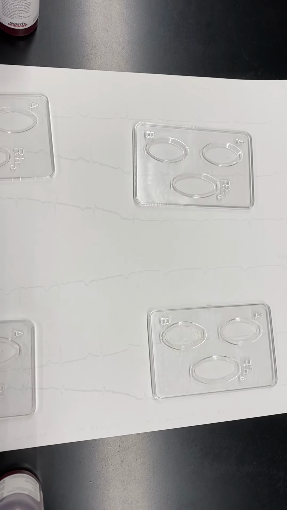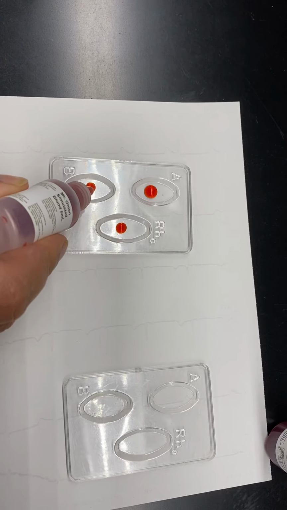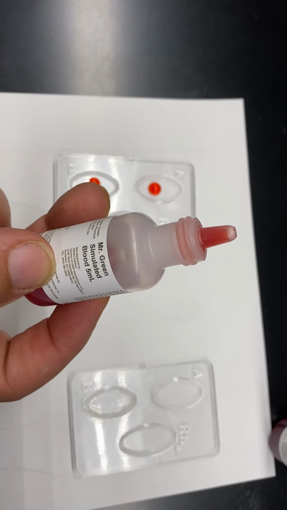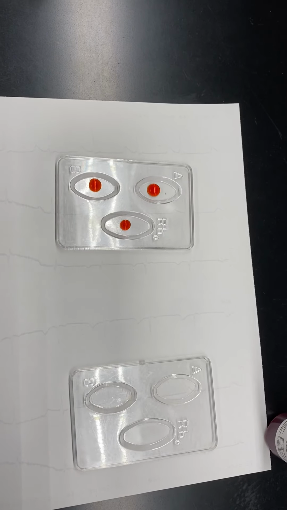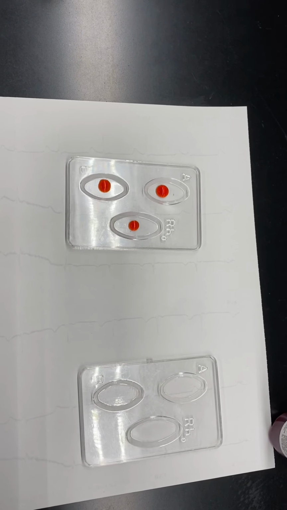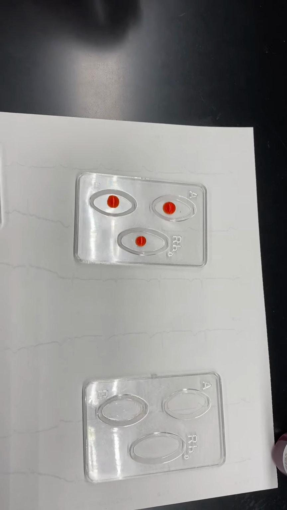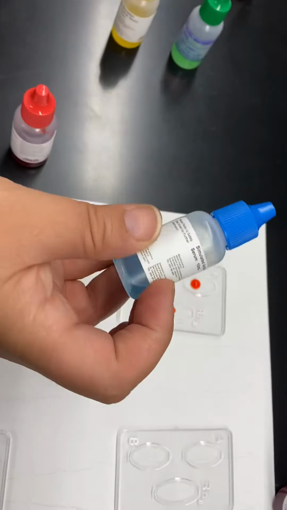So I'm gonna add a couple drops of blood sample to one tray. Notice they're all from Mr. Green. To the one that has the label A, I'm going to add the serum anti-A. Again, I'm gonna add a couple of drops to that.